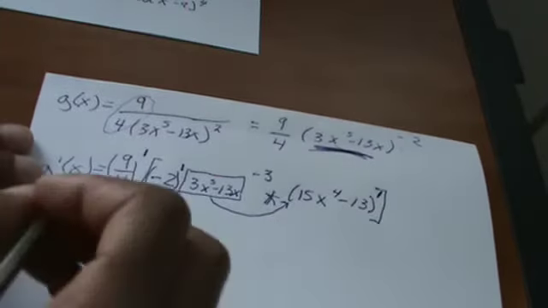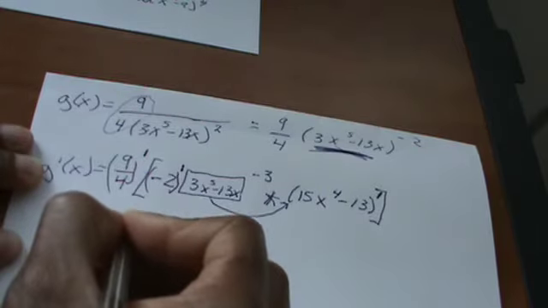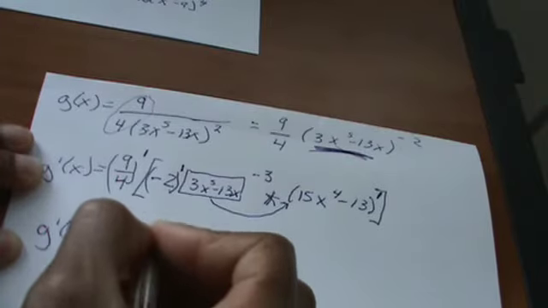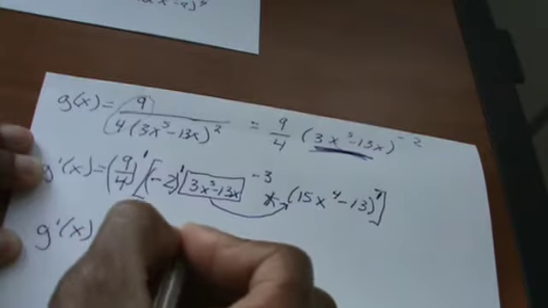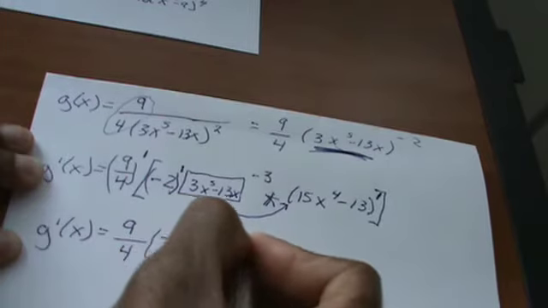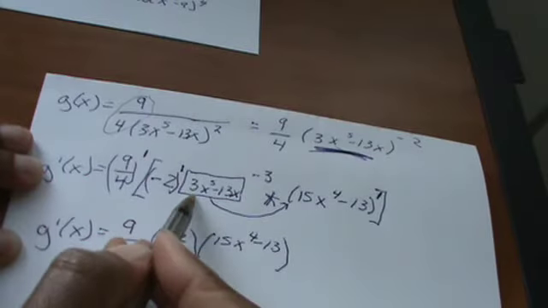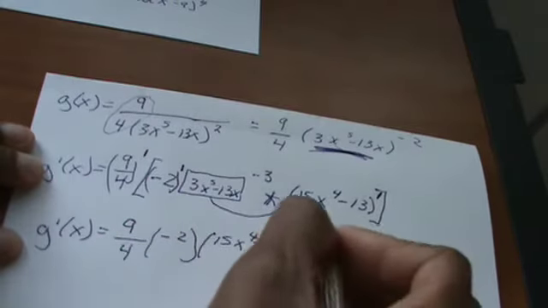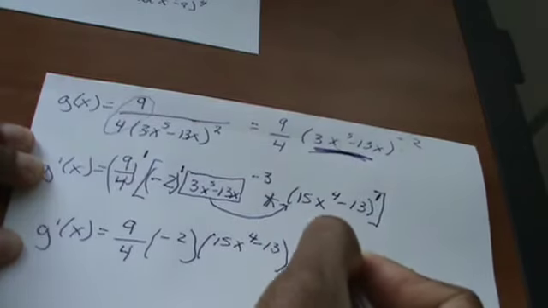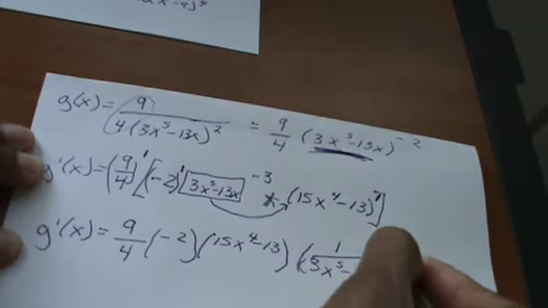All right, so let me show you how that appears. G prime of x, our instantaneous rate of change. 9/4. Let's multiply that by -2. And I'm going to bring this one to the front also. 15x to the 4th minus 13. And then I'm going to rewrite this one because it makes me uncomfortable to have that -3 power. So 1 over 3x to the 5th minus 13x. All of that is being cubed.